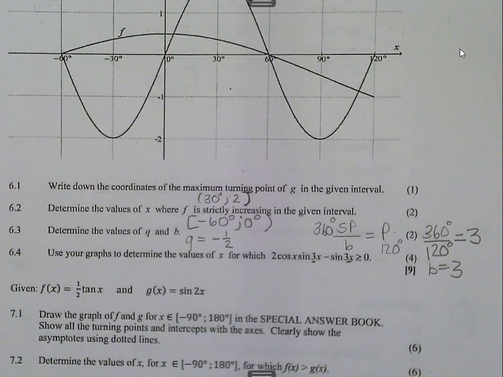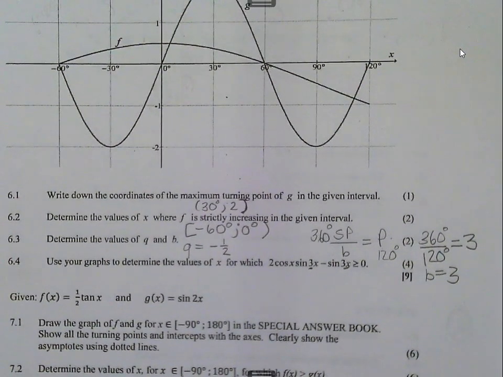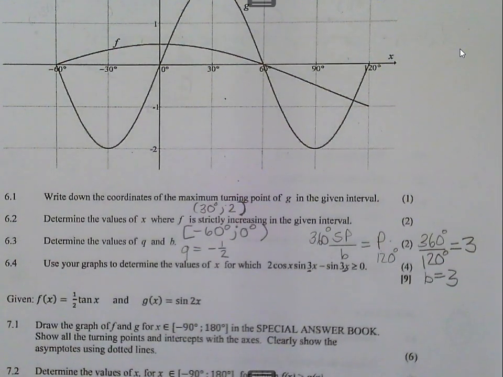Né? So they're asking, use your graphs to determine, so that means not algebraically, not with a sum, the values of x for which 2 cos x times 3 sin x minus sin 3x is greater than 0. Okay.